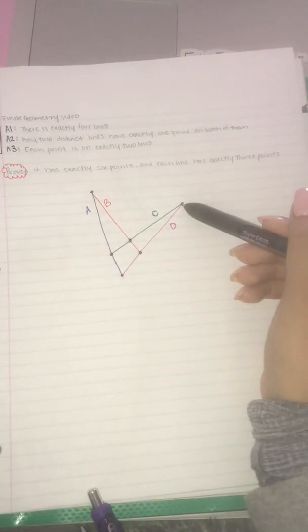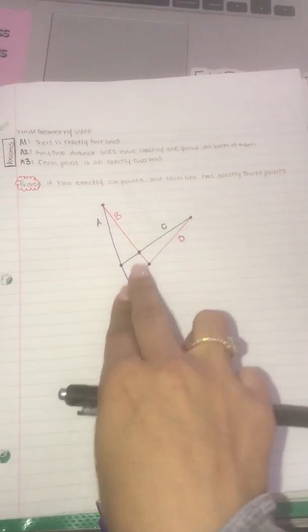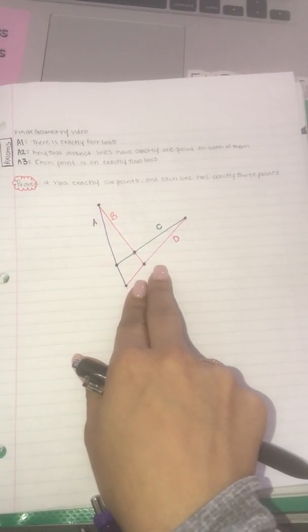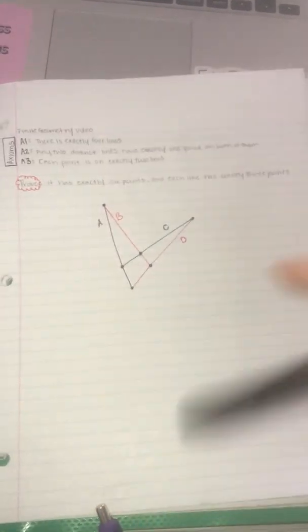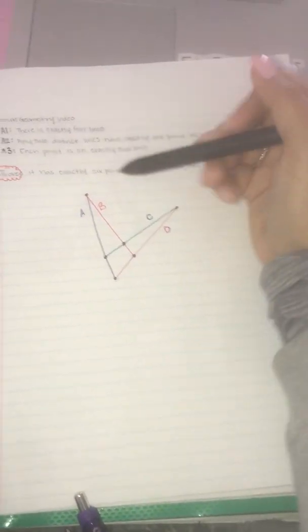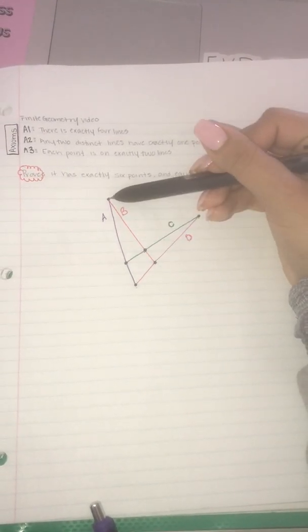Because every 2 lines have at least 1 point on them, we can't have less lines touching 1 point. And for this one, it says each line has exactly 3 points, so we have to count. This purple line right here, line A, has 1, 2, 3 on it, right?